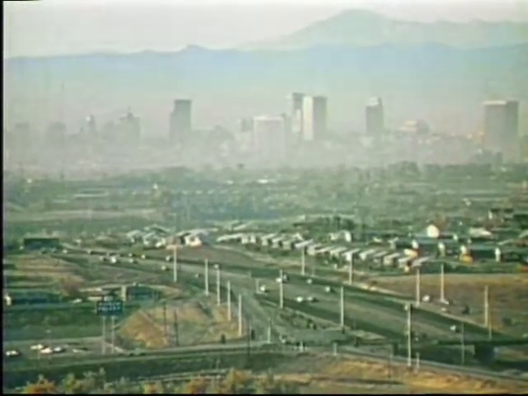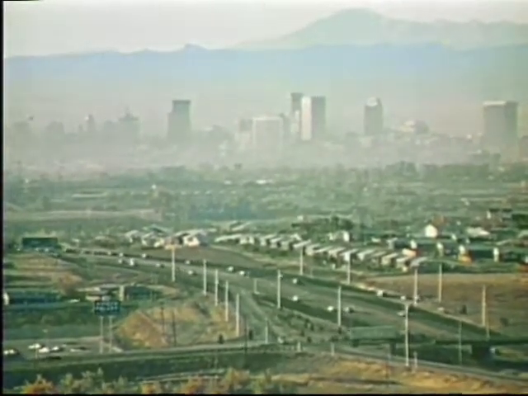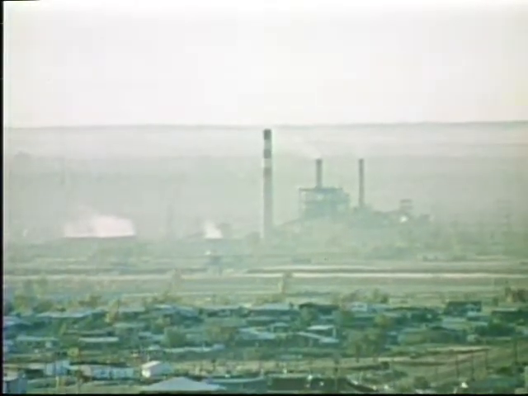Another way we are influencing rainfall is through air pollution. Some urban and industrial pollutants create an overabundance of nuclei in the atmosphere, affecting cloud formations and changing normal rain patterns.